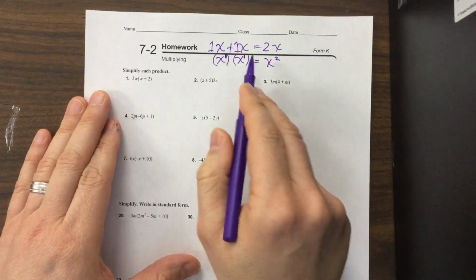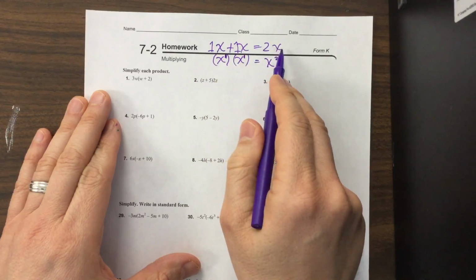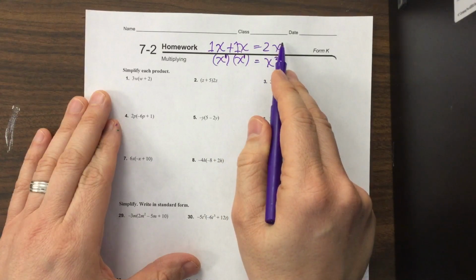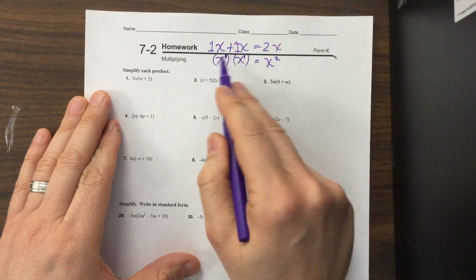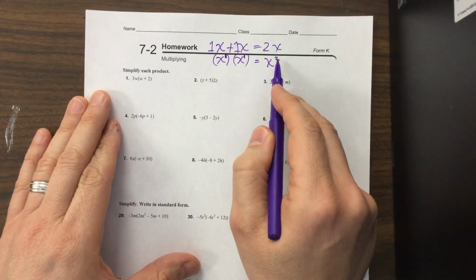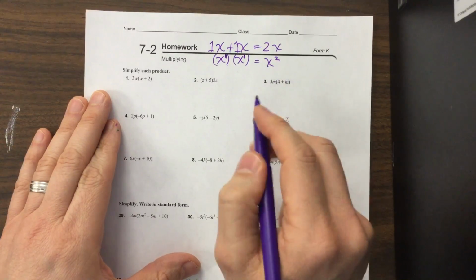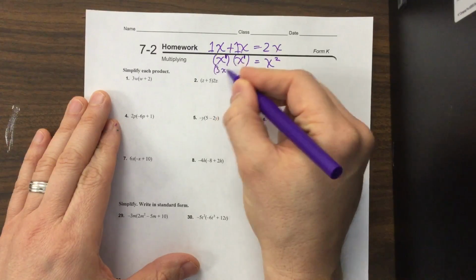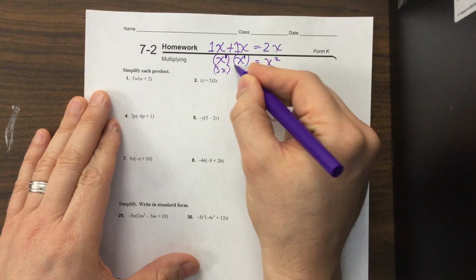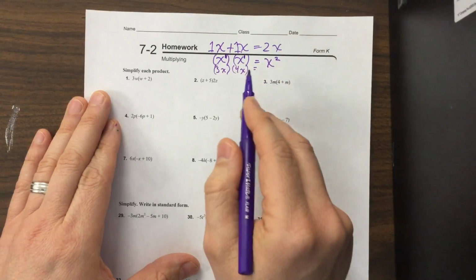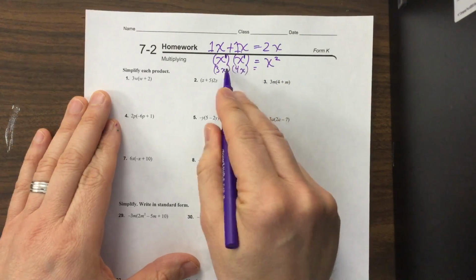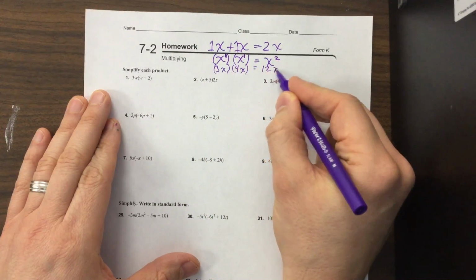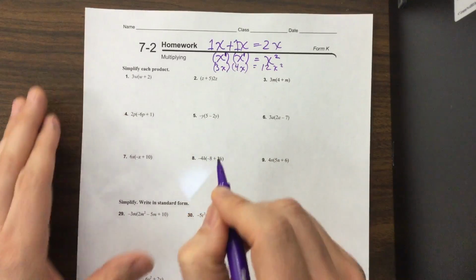So notice the first one, when you're adding, it also applies to subtracting. You're changing the coefficient. You're not dealing with the exponent. And when you're multiplying, you're changing the exponent. Now, if I had coefficients here, like 3x times 4x, what I would do is add the exponents, but multiply my coefficients. So I get 12x squared. Okay, so keep that in mind as we do these.